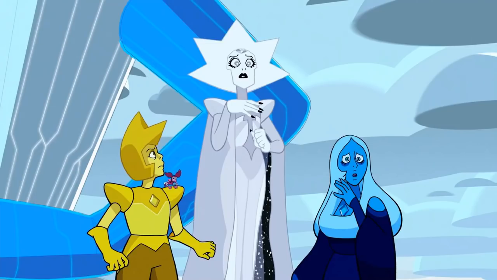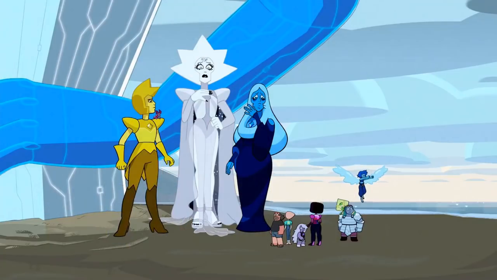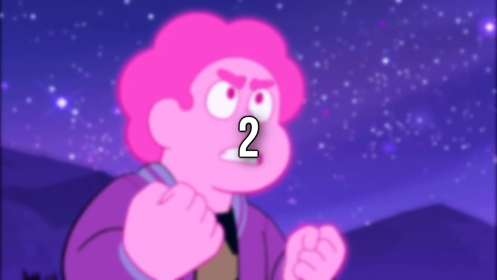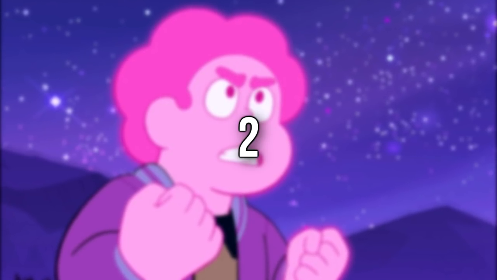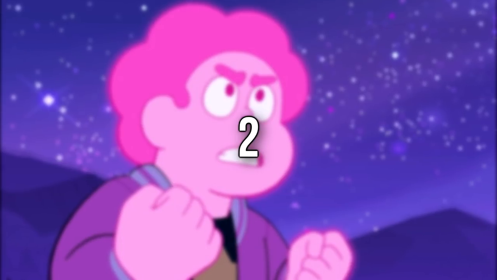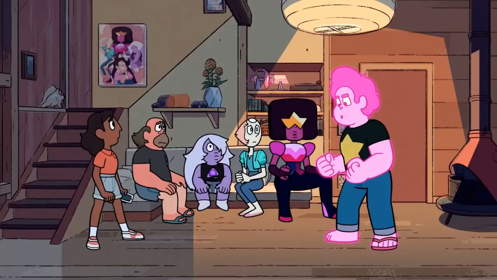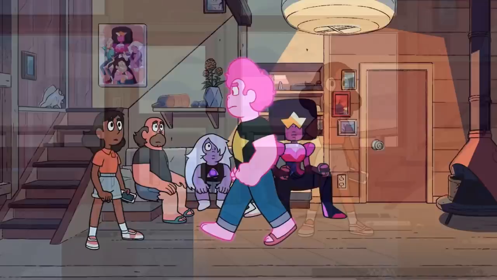So it's very clear to see that her hair just changed positions slightly. That's a mistake. All right, guys, let's go on to number 2. And trust me, guys, this one is a huge, huge error.